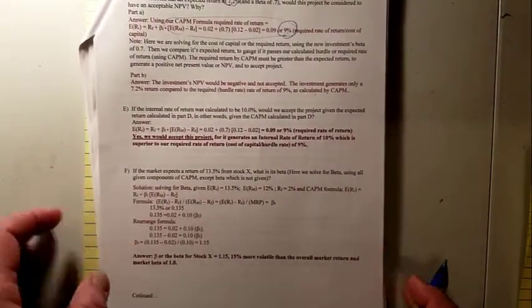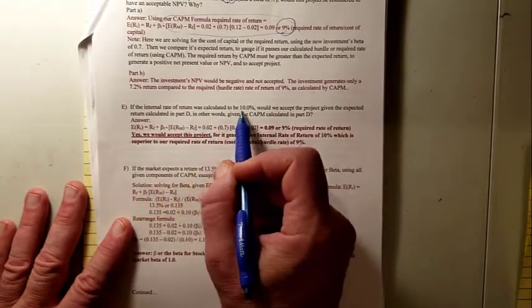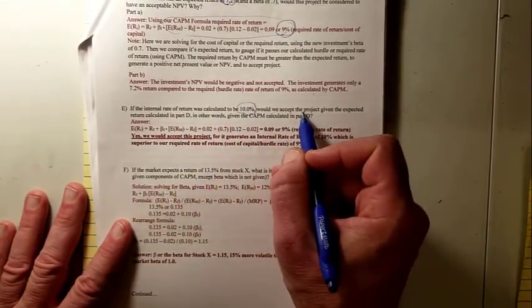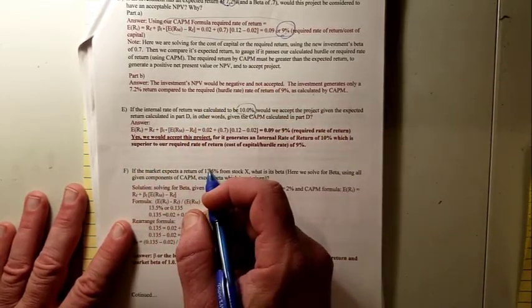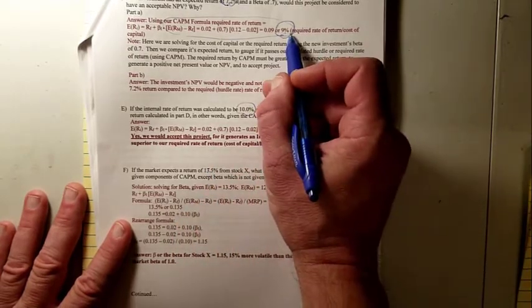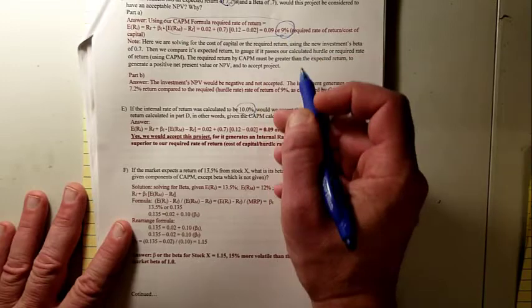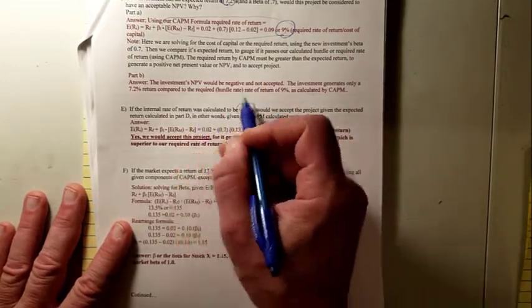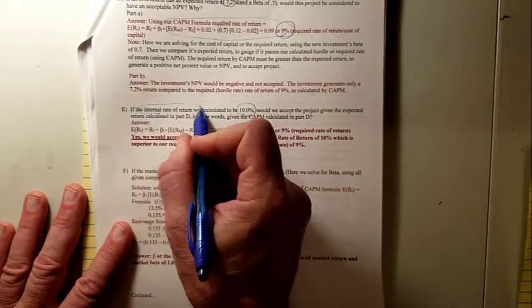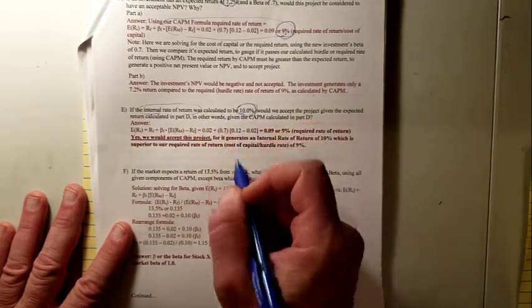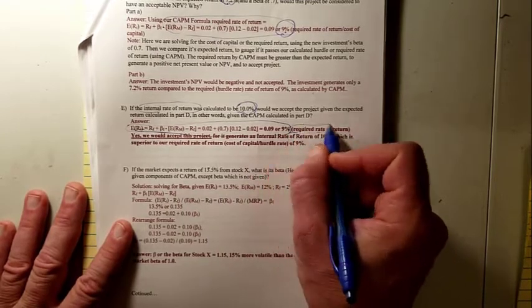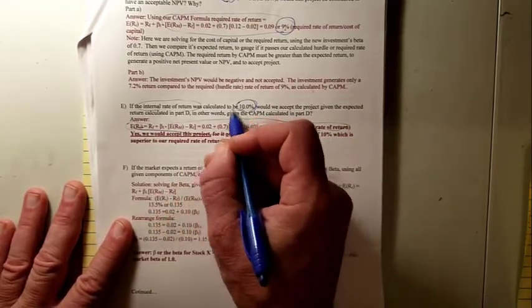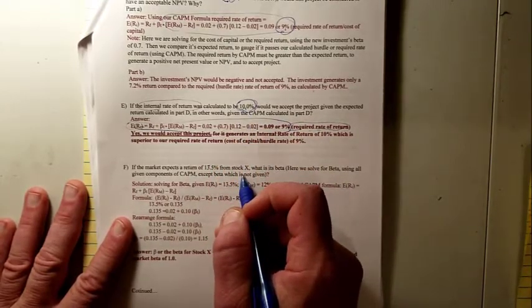Same question comes up again in E. If the internal rate of return was calculated to be 10%, would you accept the project given the expected return calculated in part D? Okay, the expected return was what? We got 9%, okay? And yet we've got an IRR on a project that's earning 10%. So in this case, we are using this one right there to calculate our required rate of return or discount rate. And the IRR surpasses that at 10%. So we would accept it, okay?